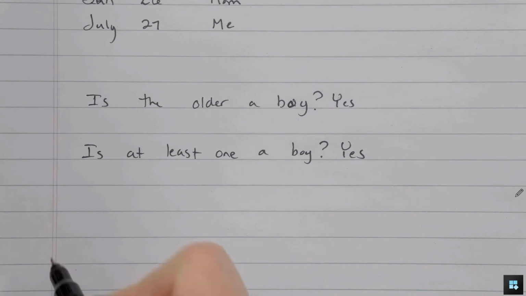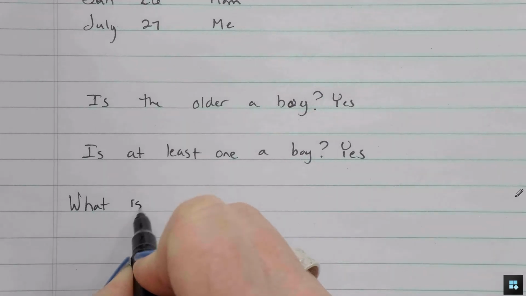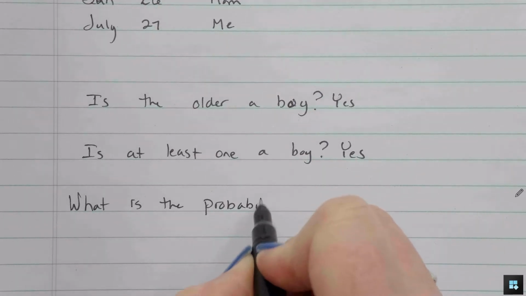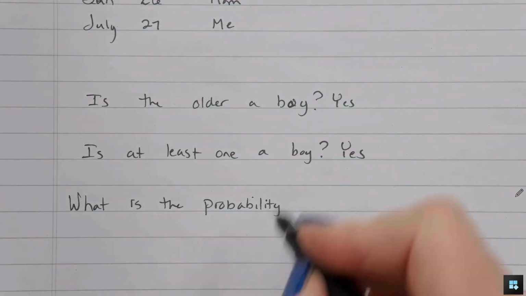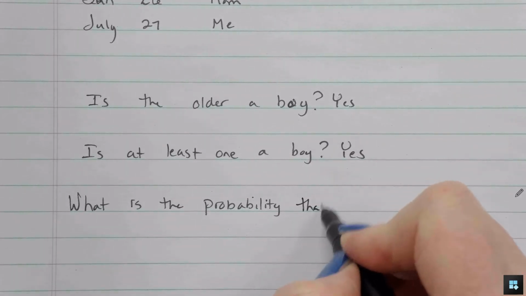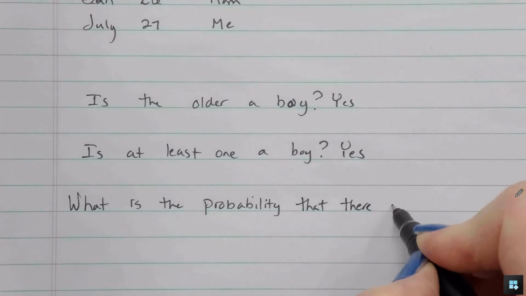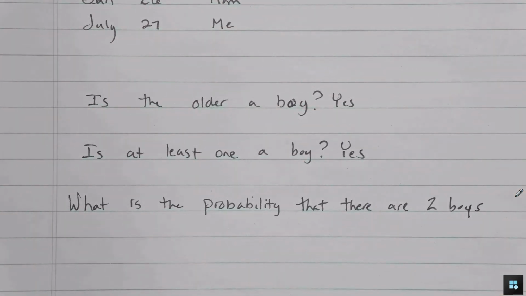So in both cases, we want to know what is the probability that our classmate has 2 boys? So there are 2 children.